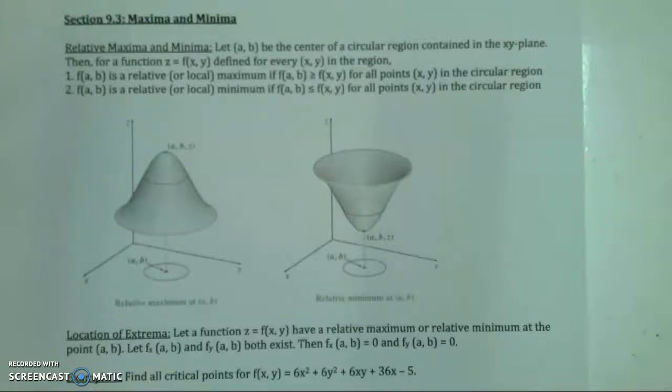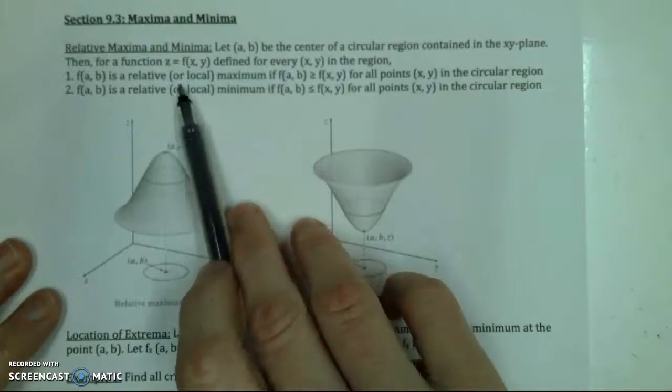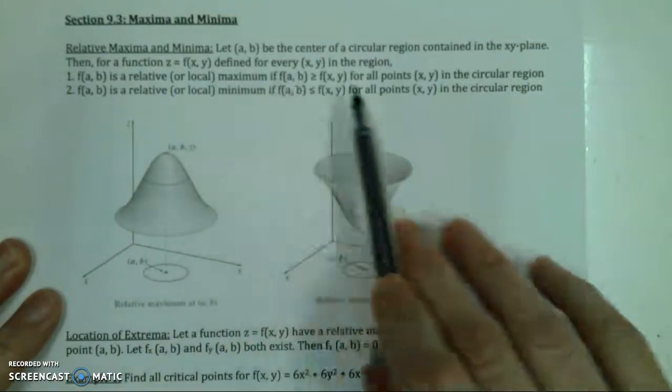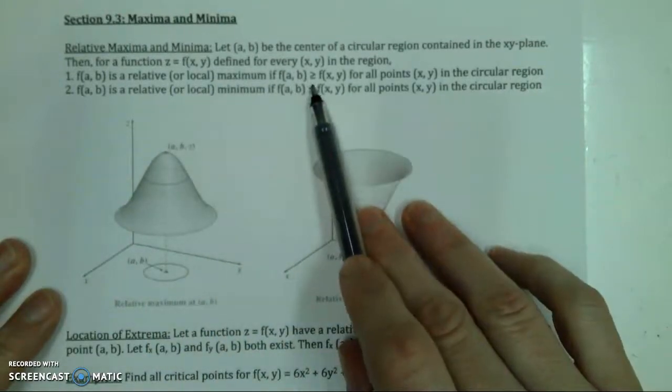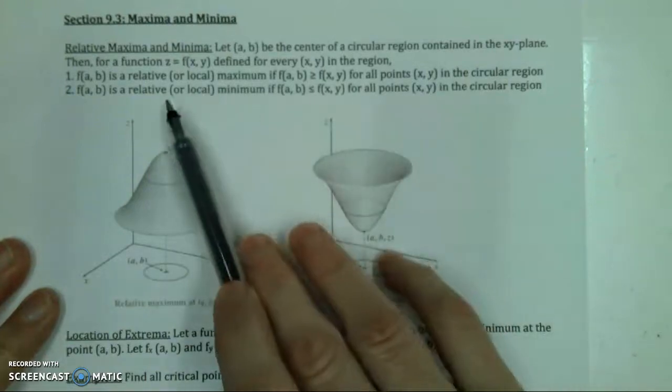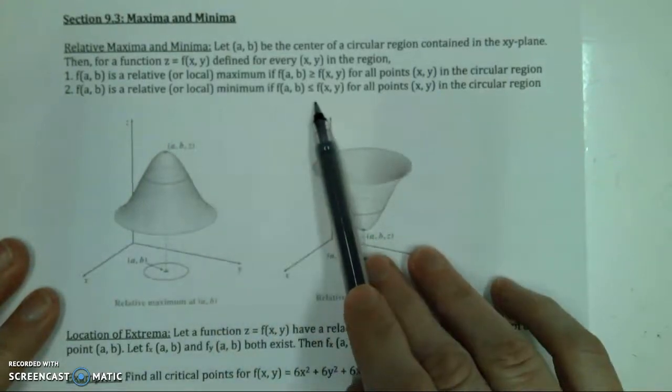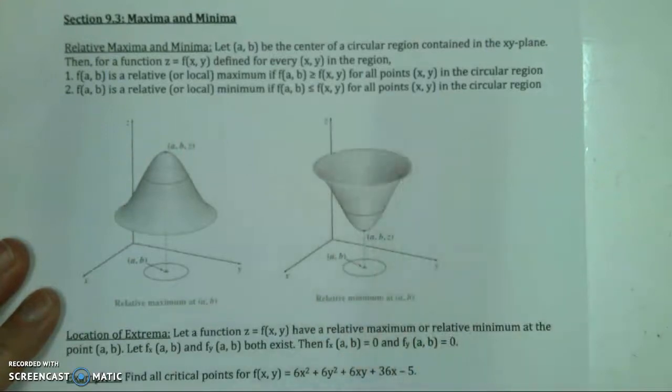Section 9.3, maxima and minima. So now we're going to learn how to find a maximum or a minimum. We're going to say it's a relative or local maximum if it's the largest point in that area. And similarly, we'll say it's a relative minimum if it's the smallest point in the area.